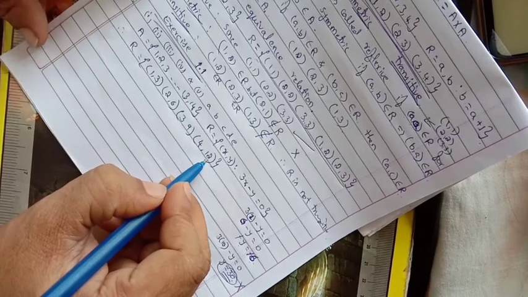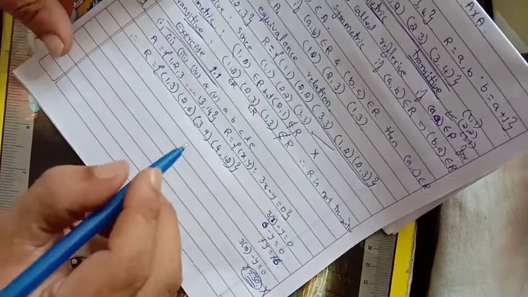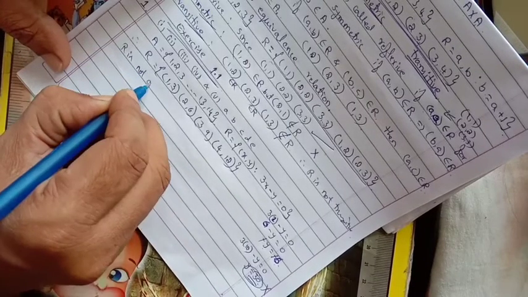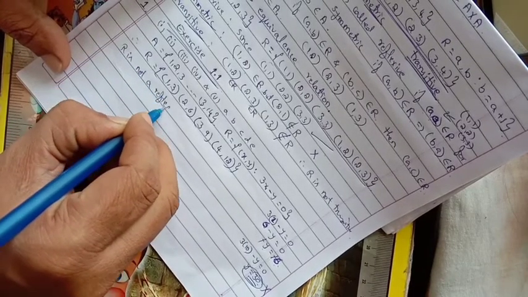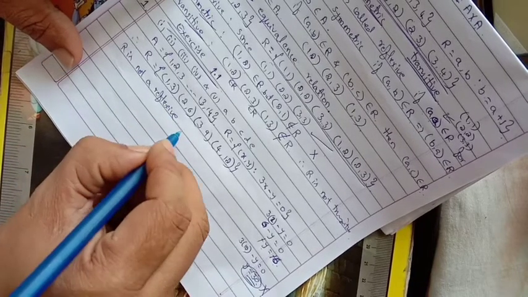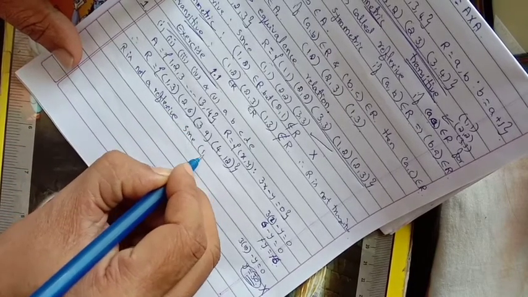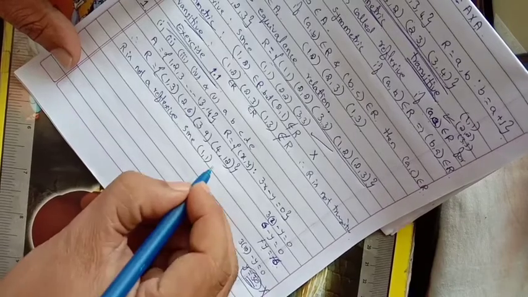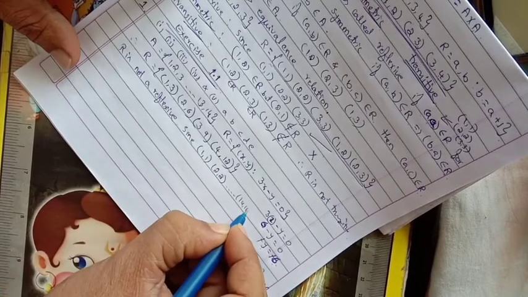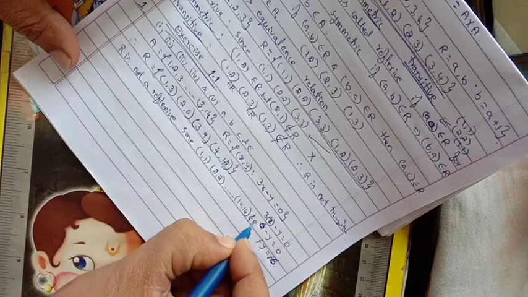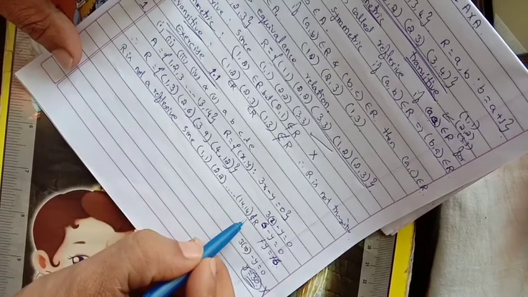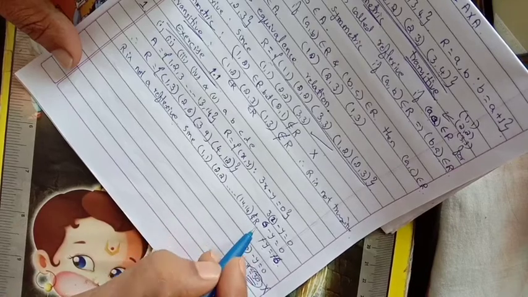So now we have to check whether it is reflexive. R is not reflexive. Why is it not reflexive? Since, is there 1 comma 1? No. Is there 2 comma 2? No, and so on. Is there 14 comma 14? No. So they do not belong to R. So reflexive should have 1 1, 2 2, 3 3, and 4 4, so they do not belong to R.